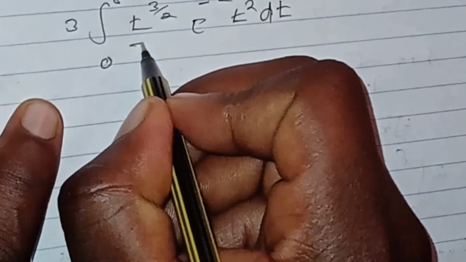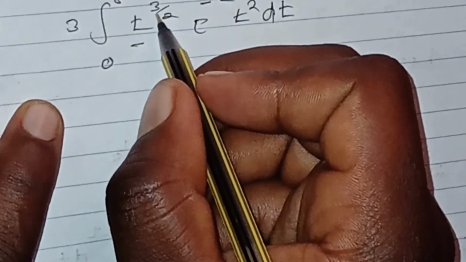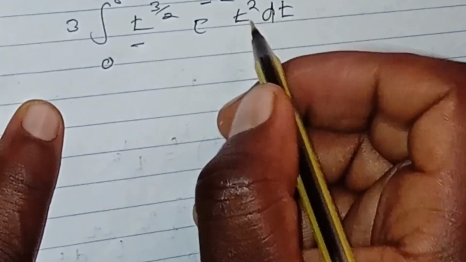So combine t raised to the power 3 over 2 by t raised to the power 2 by adding their powers.